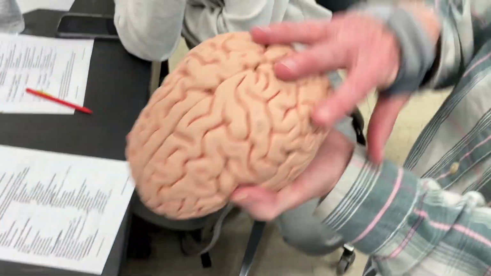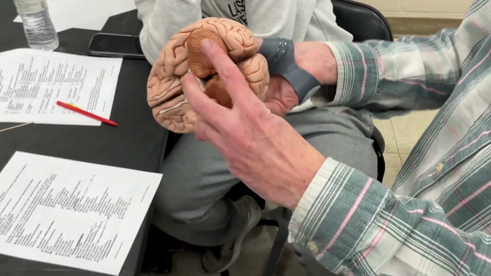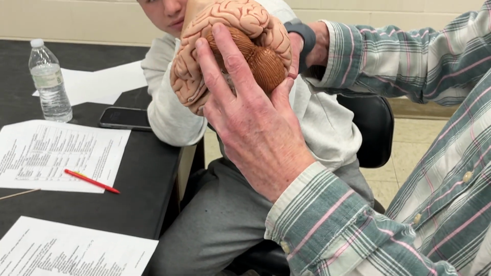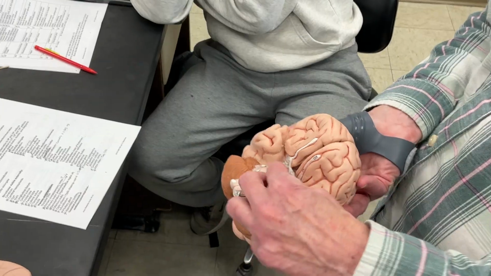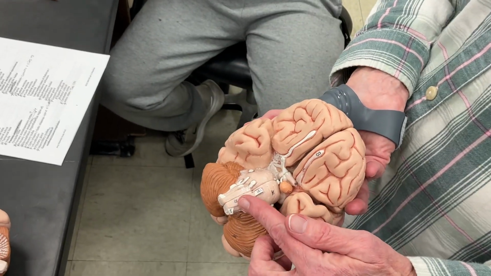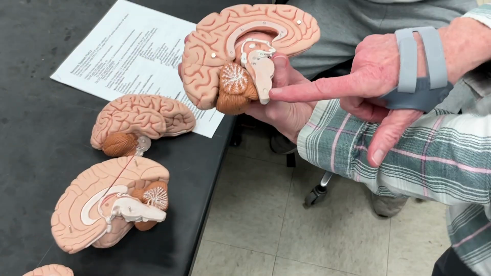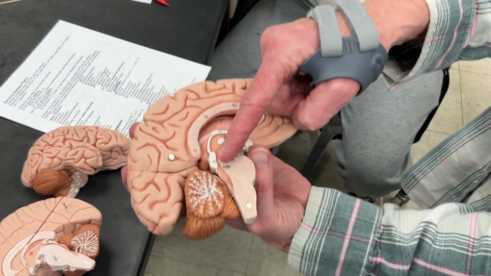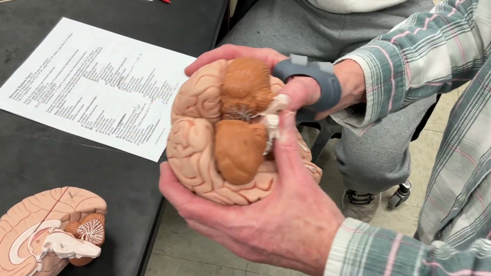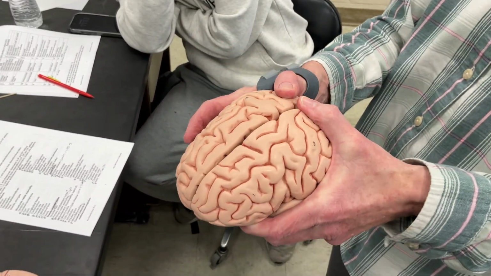Let's start with the major parts of the brain. You have the cerebrum, and the cerebellum, the two balls on the back, also called the little brain. Then you have the pons up here, this bump. The medulla is right below it. Internally, you can see your medulla, pons, and then the midbrain, which is the top part of the brain stem.